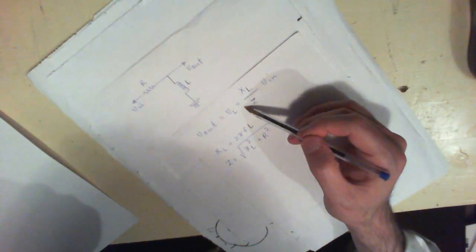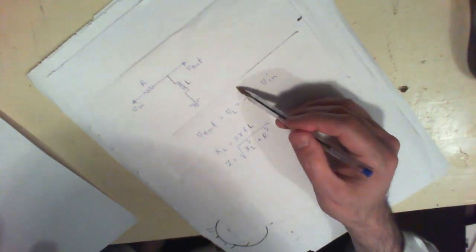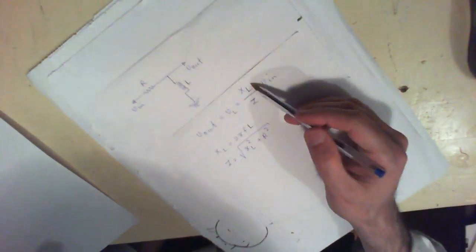Because if the value of this fraction is 1, then you have 1 times V of in, which means the whole input voltage is going to be output. But if the value of the fraction is less than 1 but getting closer and closer to 1, you're having a higher and higher percentage of your input as your output, or across this inductor over here.